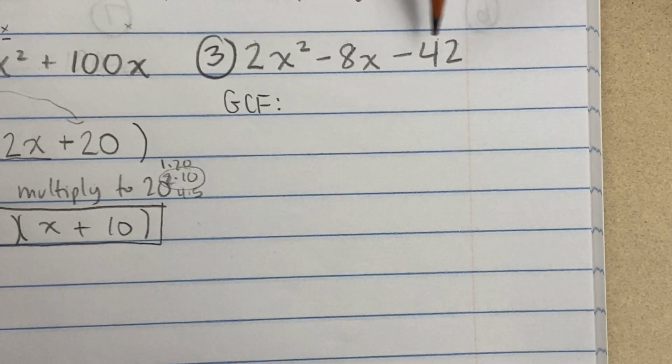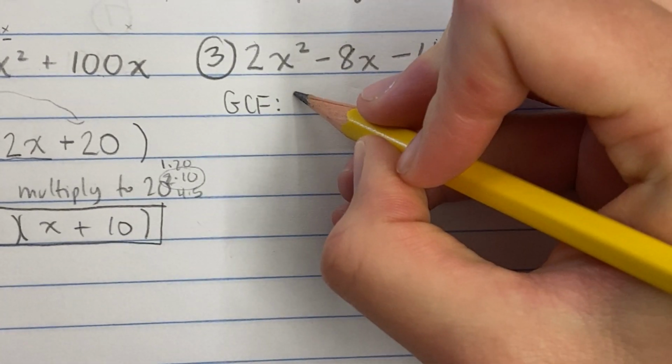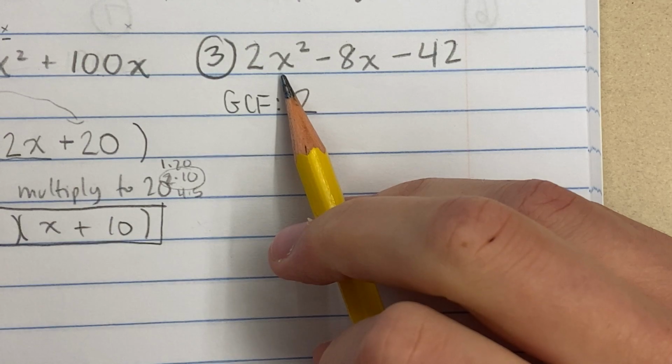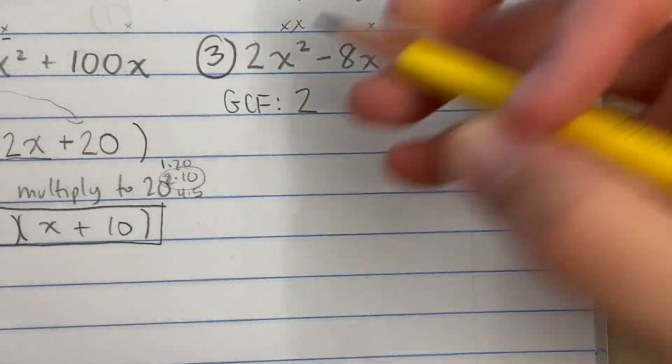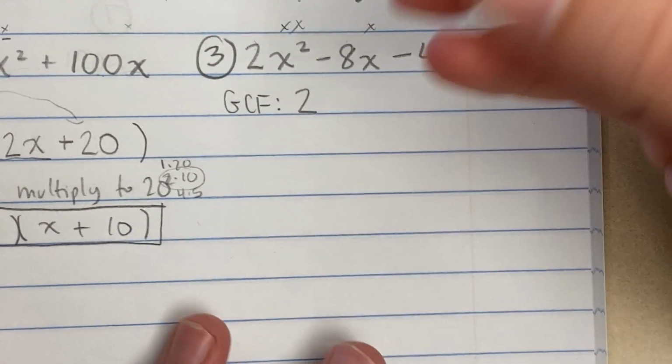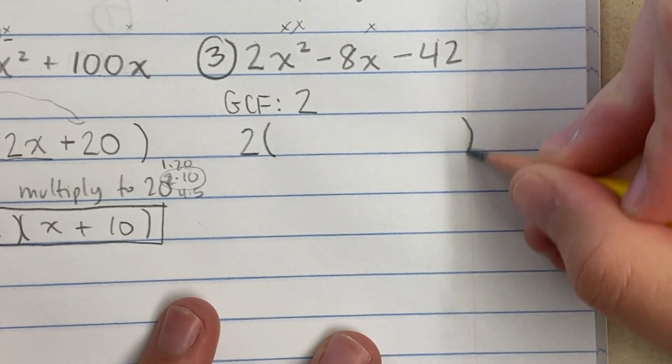Yeah, I might not know off the top of my head 2 times what is 42, but I notice that it's an even number, so it's for sure divisible by 2. Now what about the x's? I have 2 x's here, I have an x here, but I don't have any x's here, so it's not part of my greatest common factor. Okay, so my greatest common factor is just 2. I'm going to set up my parentheses.